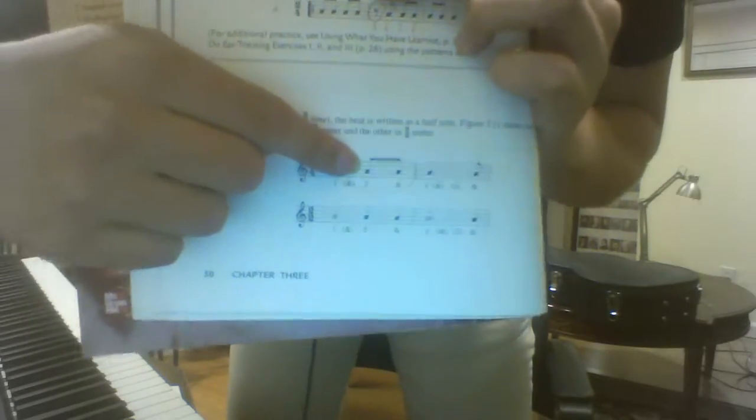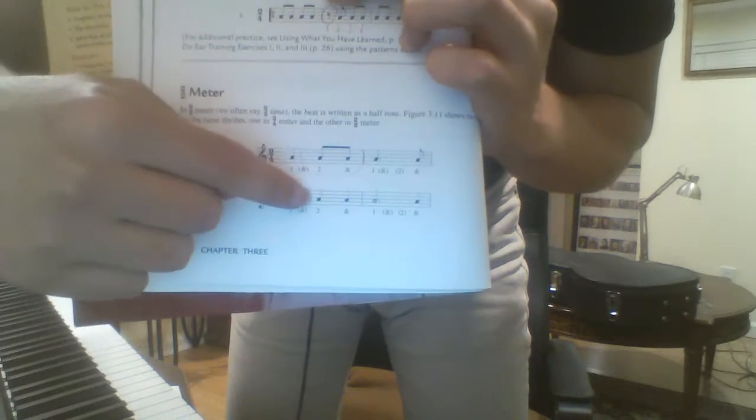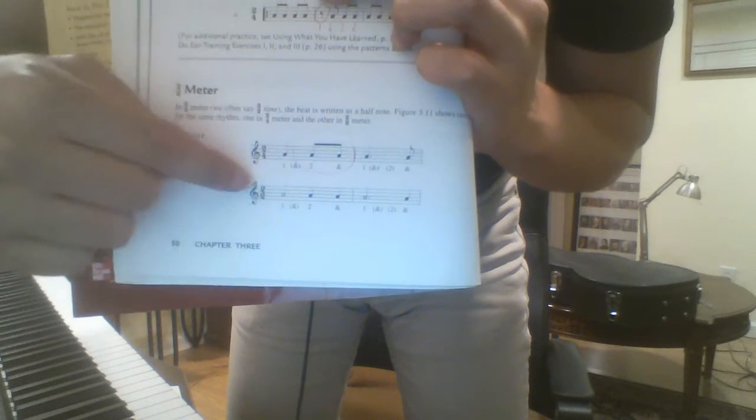If you notice on the graphic here on slide number 18, which is the same one that we saw on slide 17, the 2 eighth notes, and I'll even circle these here, are going to sound the same as these two quarter notes in 2-2 time.